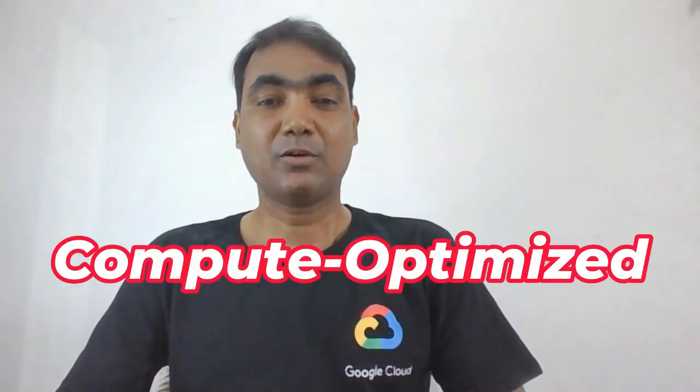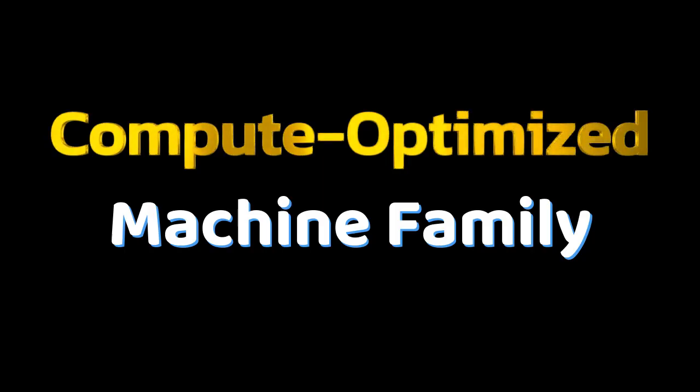In this session, I'll be telling you about the concept of compute optimized machine family in Google Cloud Platform. I'll explain more details about the types of compute optimized machine family series like C2, C2D, H3. Apart from this, I'll explain more details about the benefits and limitations of compute optimized machine family series in Google Cloud Platform so that you can easily understand it.